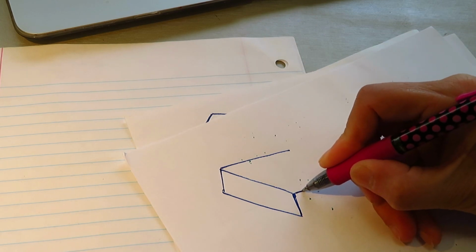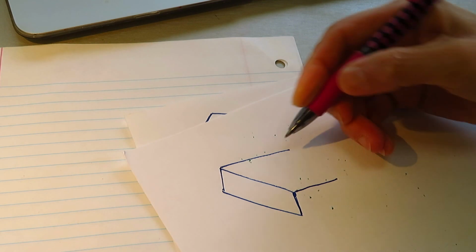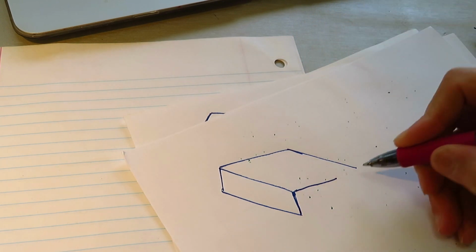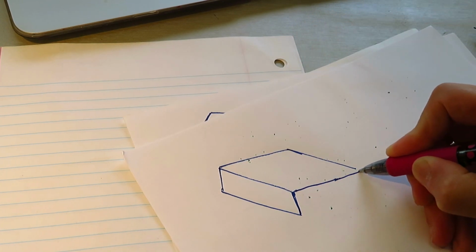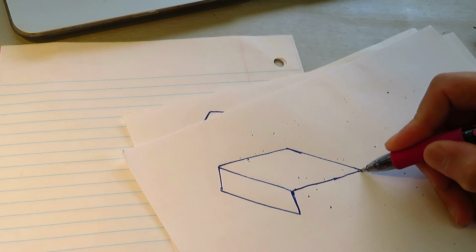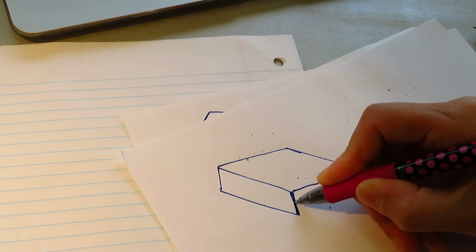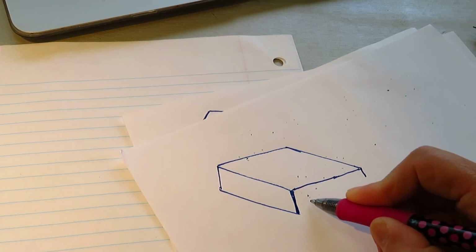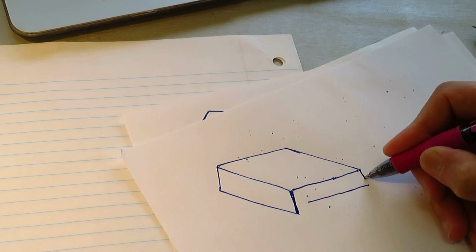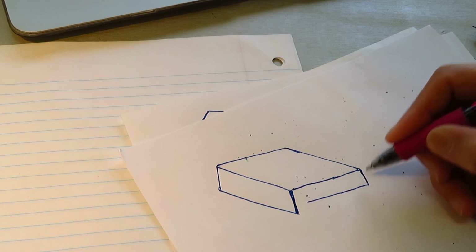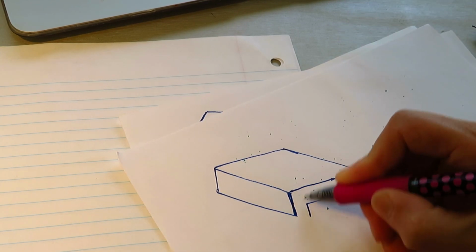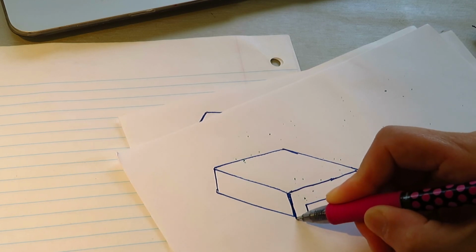And then we have another line that is parallel to it, and another line parallel. Make sure it's parallel. Okay, make it longer. And this one we go parallel to this one, and we cut it. This one needs to be parallel to this one, and another one goes with this, and this one needs to go parallel to this one.